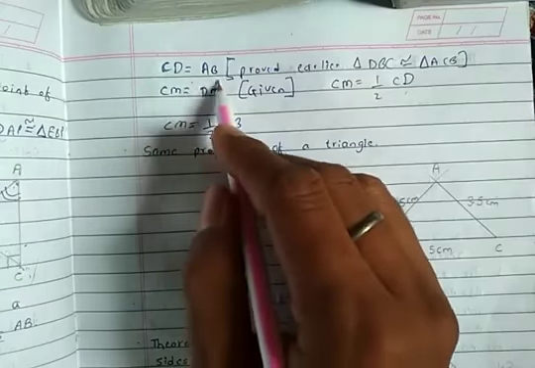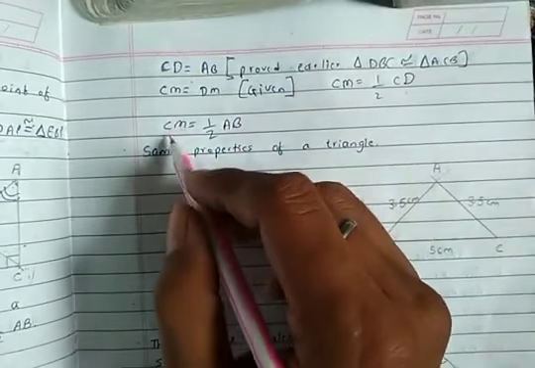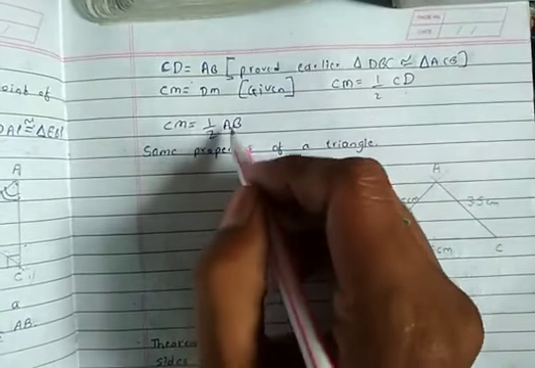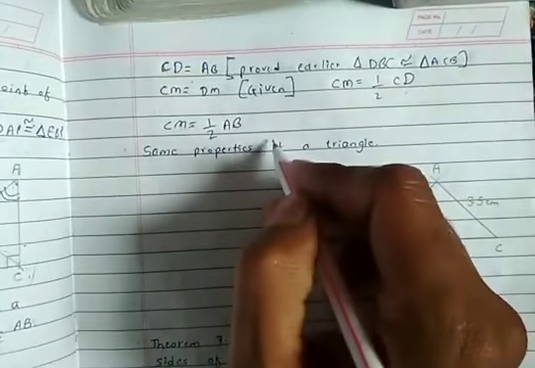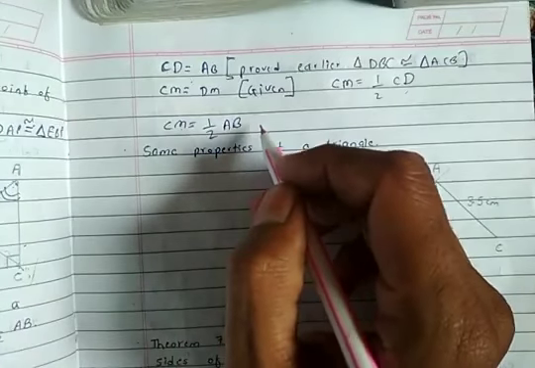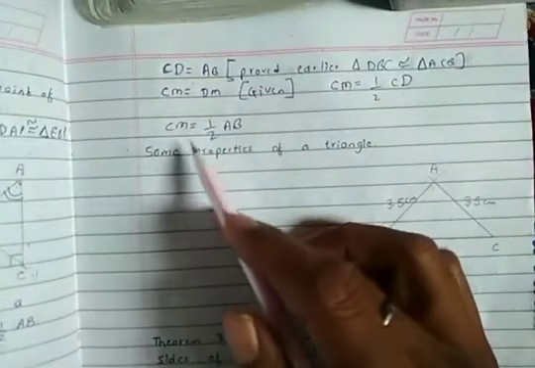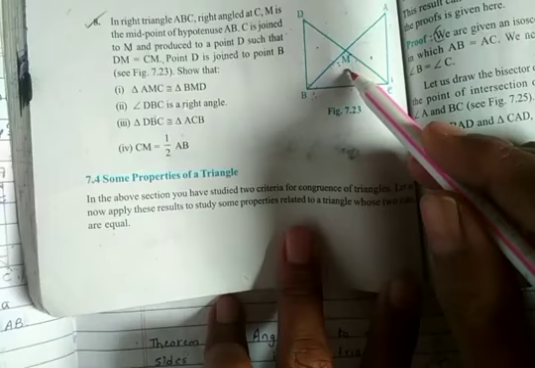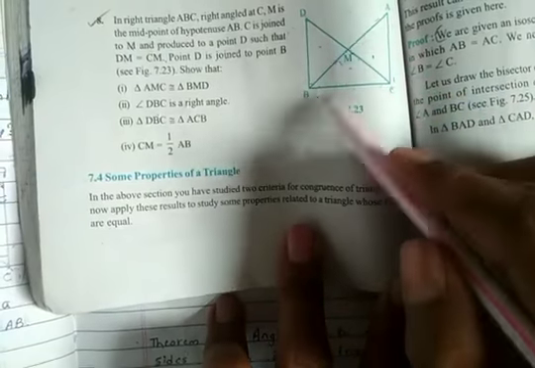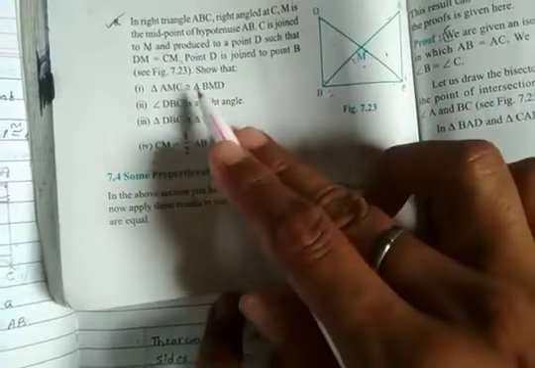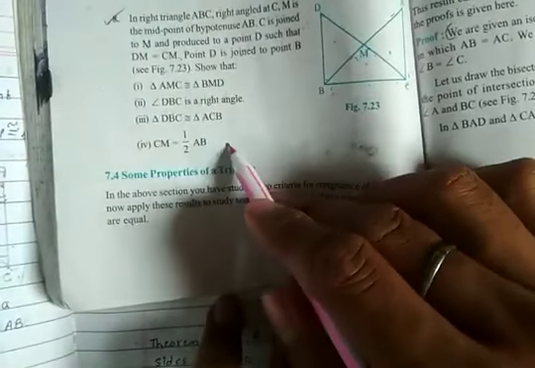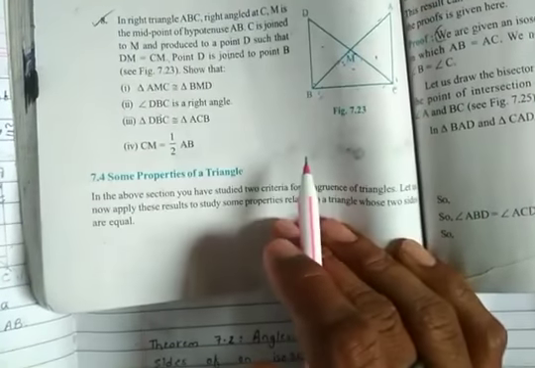Since CD and AB are equal, so we can write that CM equal to half of AB. Thus we have proved that CM is half of AB, right? So all these four questions we have proved, and we have completed exercise 7.1.